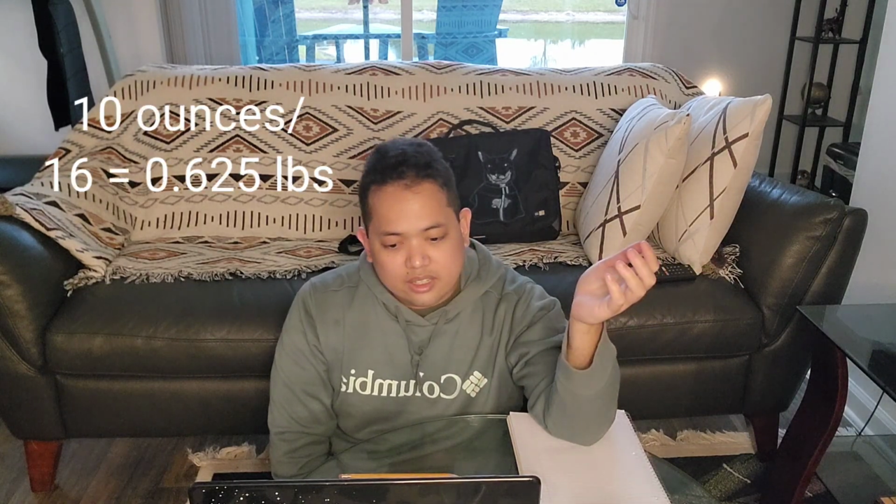So, an example here in our PowerPoint from our school: given 16 pounds 10 ounces, we have to convert the 10 ounces first. Again, 16 ounces per pound, so 10 divided by 16 is equal to 0.625. You can't round it to the tenths, 0.6, because again, it's still a conversion from ounce to pound. Whatever answer, the 0.625, we have to add it to the actual pounds in the problem.